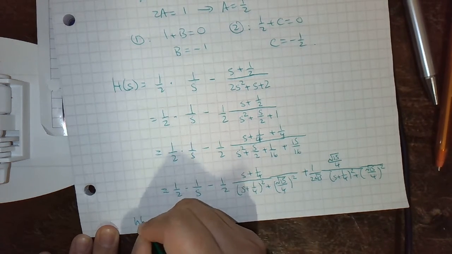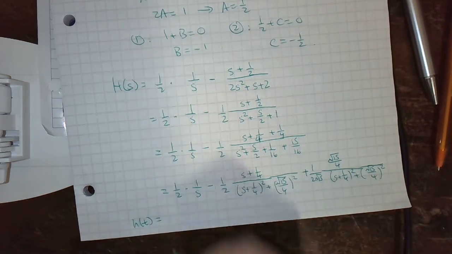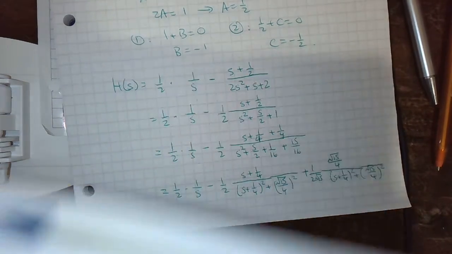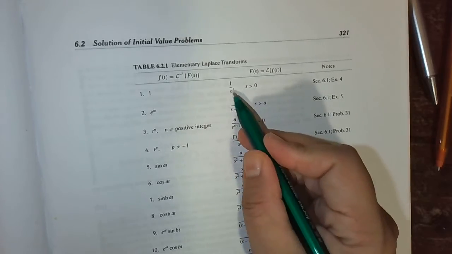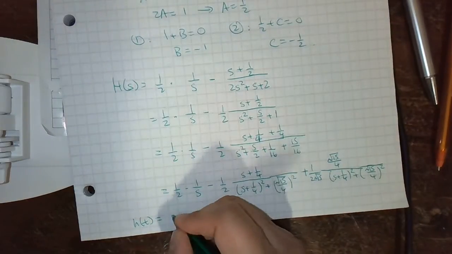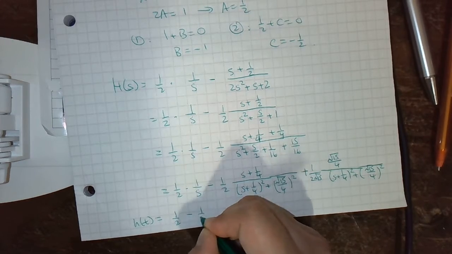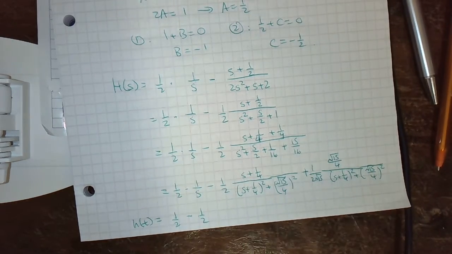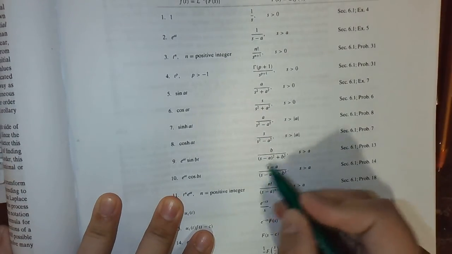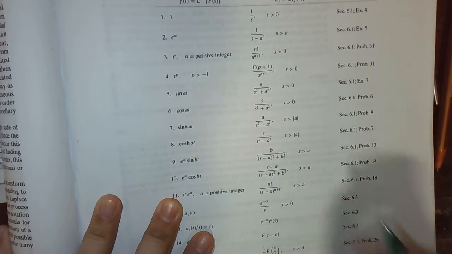So I can write little h of t. What is that? The inverse Laplace transform of 1 over s is 1, so this is just 1/2 minus 1/2 times the inverse Laplace transform of this. I worked very hard to get it to look like this one: s plus 1/4 in the top.